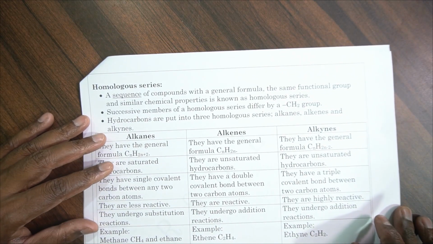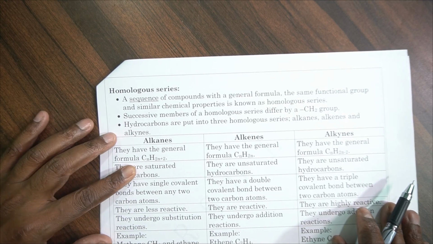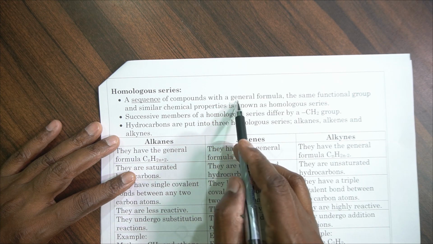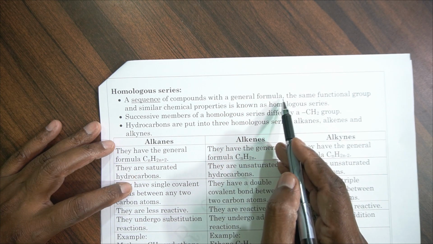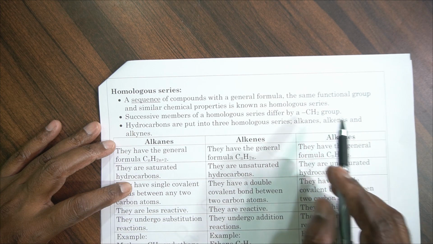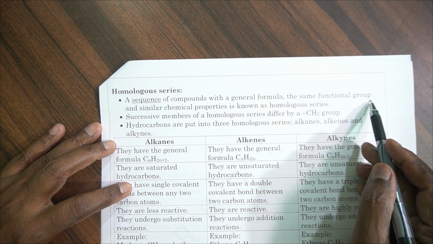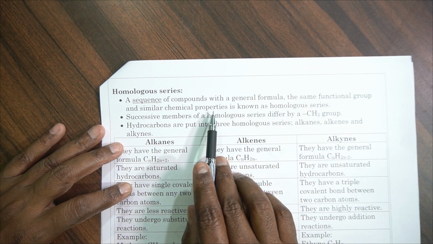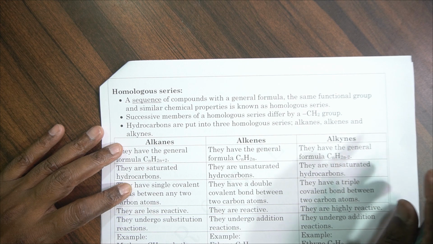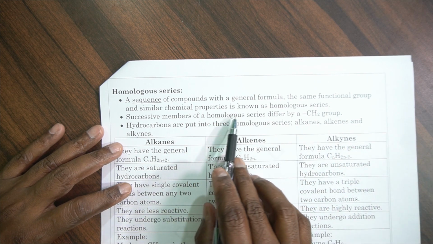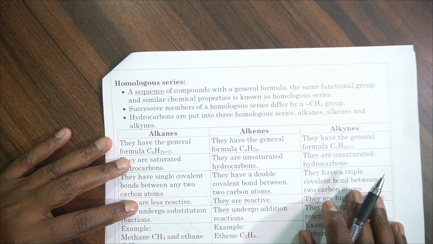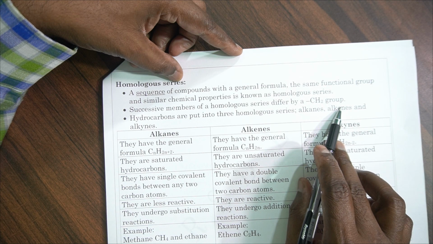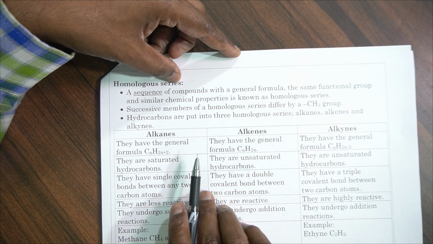Now, hydrocarbons are also put into a series called a homologous series. What is a homologous series? It is a sequence of compounds with a general formula. There is a general formula and there is a sequence. All compounds have some similarity. A sequence of compounds with the general formula, the same functional group and similar chemical properties is known as a homologous series. Successive members in a homologous series differ by a CH2 group. Between any two members, the difference is a CH2.